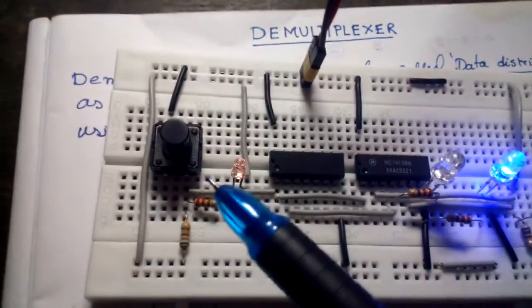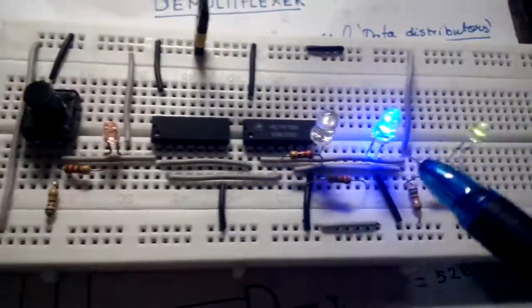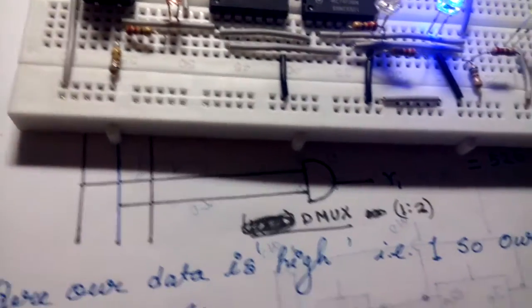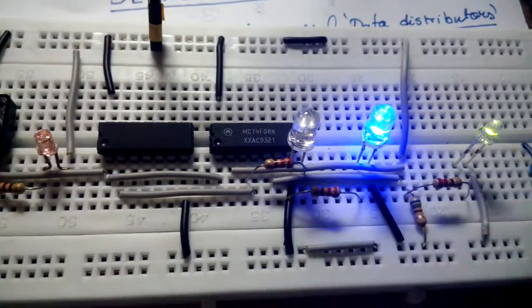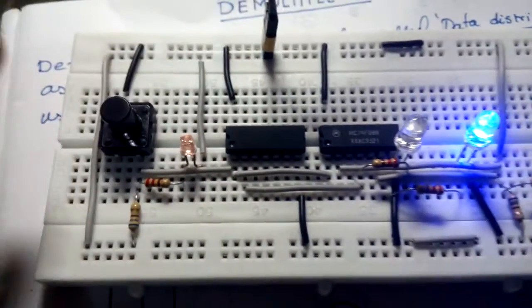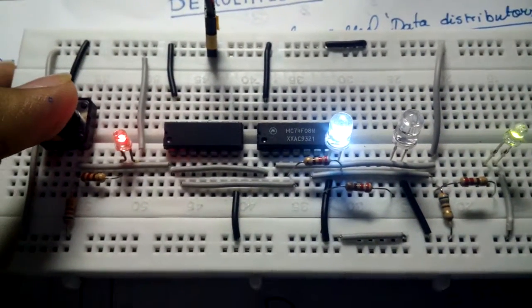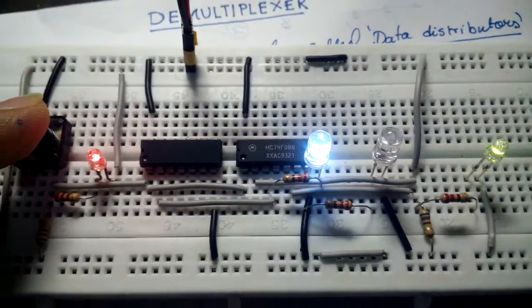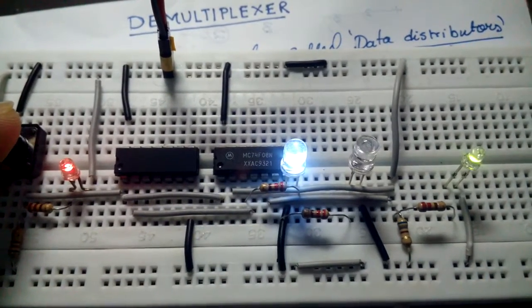I have not pushed my button, so this is the ground state, and accordingly y1 should receive the signal. So this is y1, now it is receiving the signal. Now if I put my selector line at 1, as you can see, person y0 is now receiving this data.